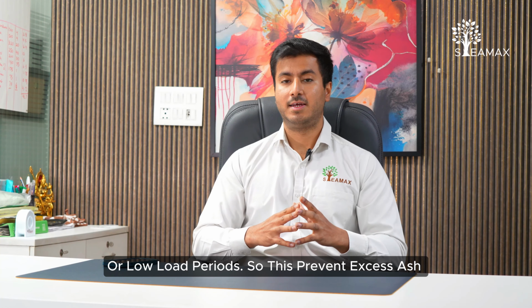But we do understand that some of the ash will still be carried over inside the boiler. To handle that, we add an additional ID fan which basically sucks the flue gas as well as the ash from the boiler itself. In oil and gas fired boilers, usually an ID fan is not required. But when we shift to biomass with the Steamax OBR kit, we add these ID fans to maintain the negative draft inside the boiler flue as well as to pull this ash outside the boiler.